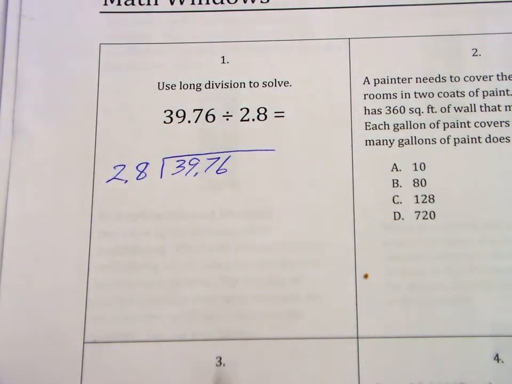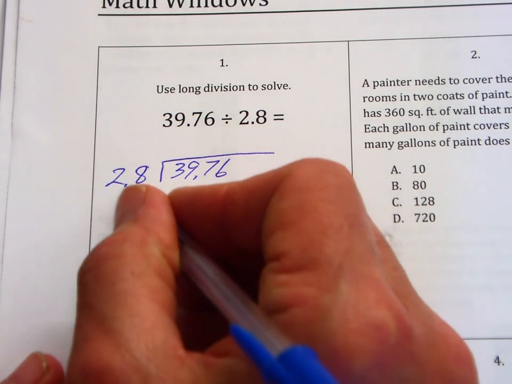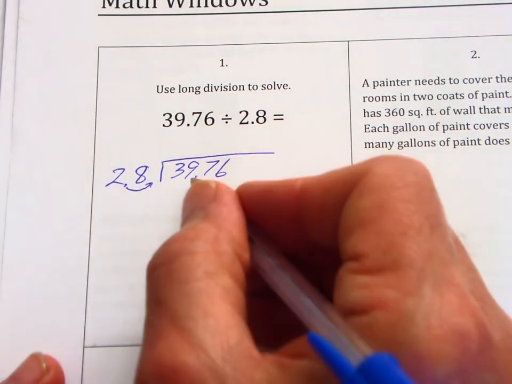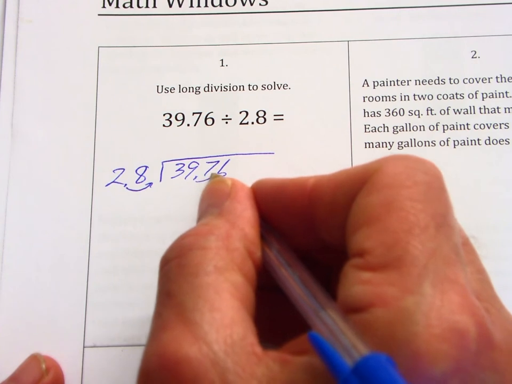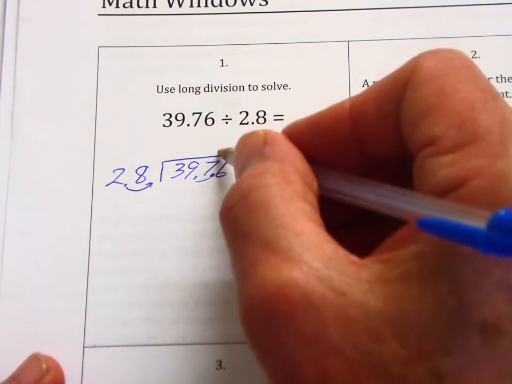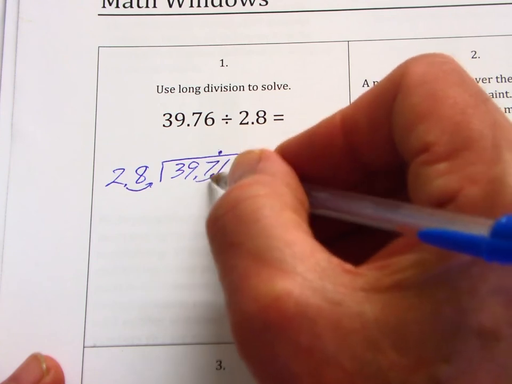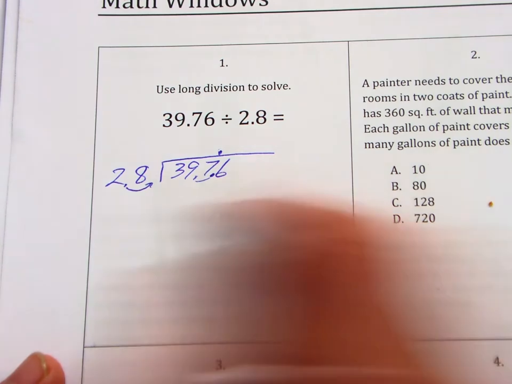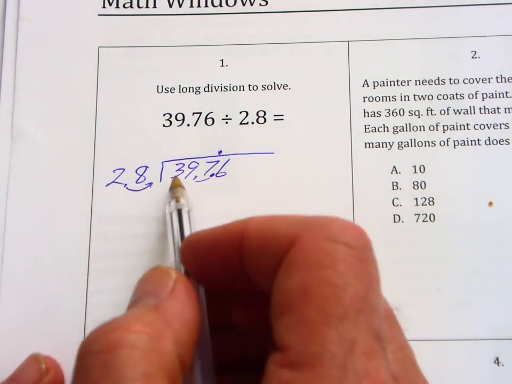So when you're dividing by decimals, you move the decimal here one place. And if you move this decimal one place, you have to move this decimal one place. So I'm moving it here, which means the answer is going to have the decimal point right above where the decimal point has been moved to. Right there.